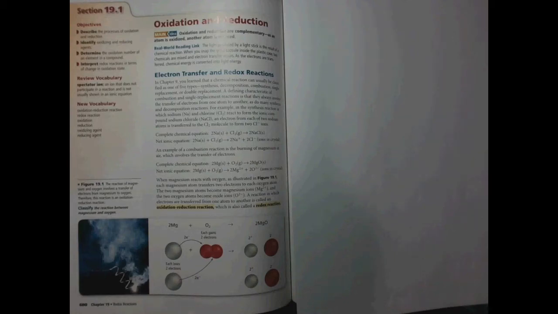Okay, class, this is Chapter 19, Section 1, Oxidation and Reduction. I'm sorry about the lighting, it's just, these books are shiny.